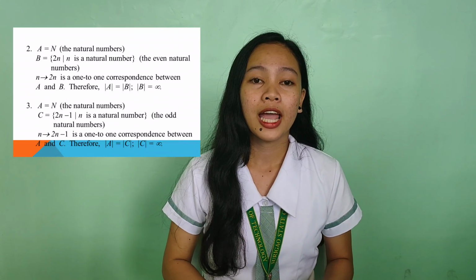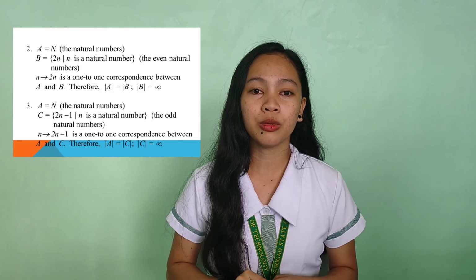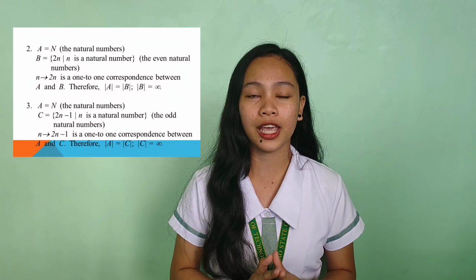The second example is set A is equal to N, where N is denoted by the natural numbers, and set B is equal to 2n, where n is a natural number, the even natural numbers. n implies 2n is a 1-to-1 correspondence between A and B. Therefore, the cardinality of A is equal to the cardinality of B. Therefore, the cardinality of B is equal to infinite.